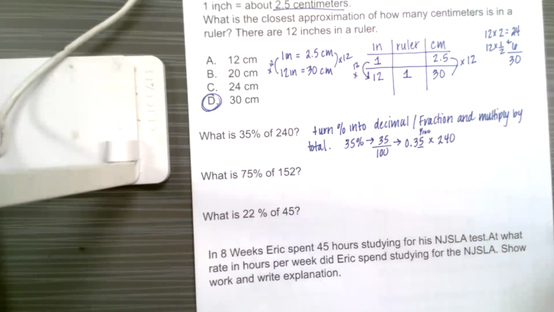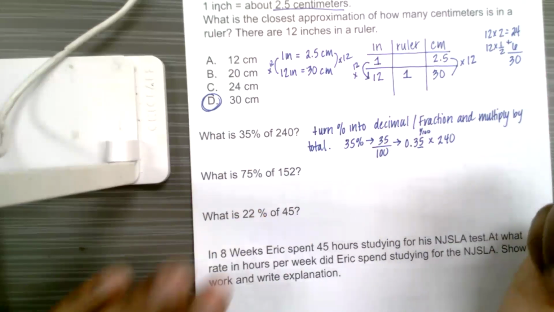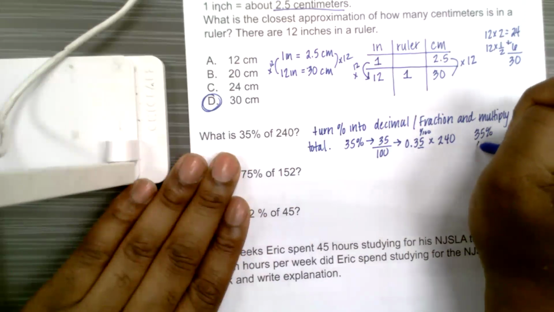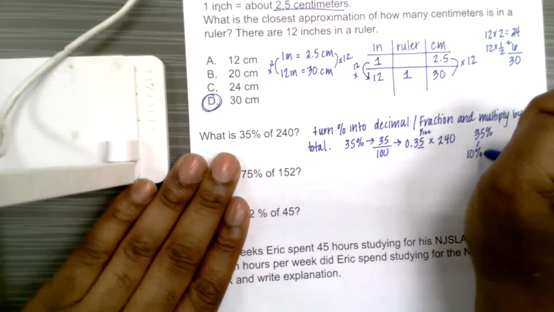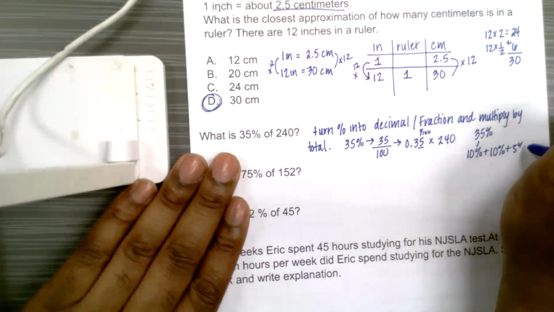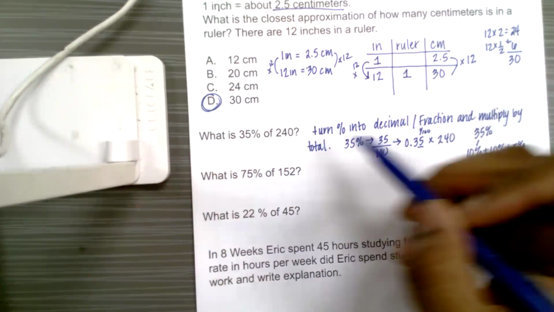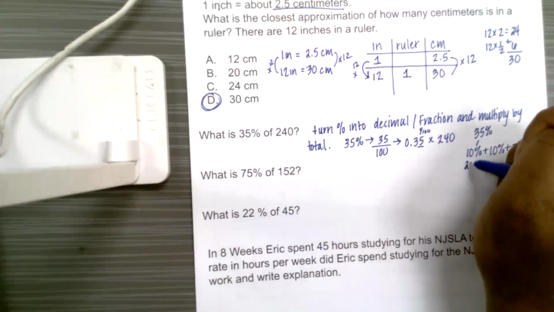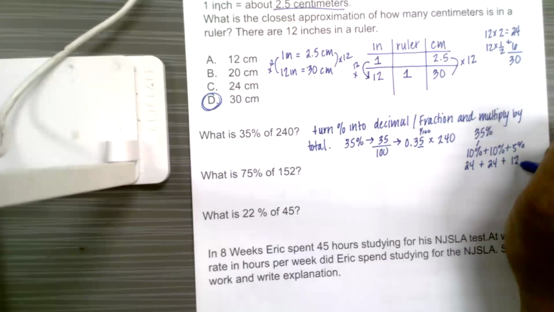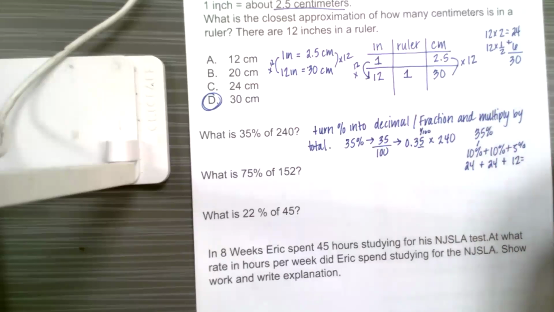Another thing I can do is I know that I can decompose 35 into 10% plus 10% plus 5%. And I know 10% of 240 is 24 plus another 24. And 5%, which is half of 10%, is 12. 24 plus 24 is 48.